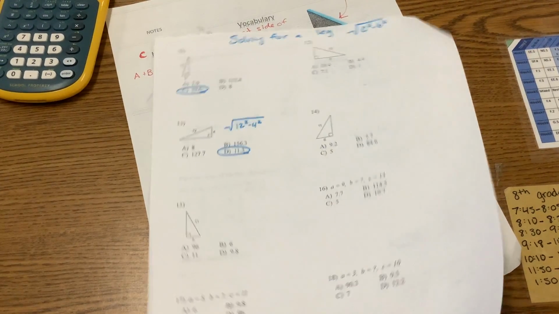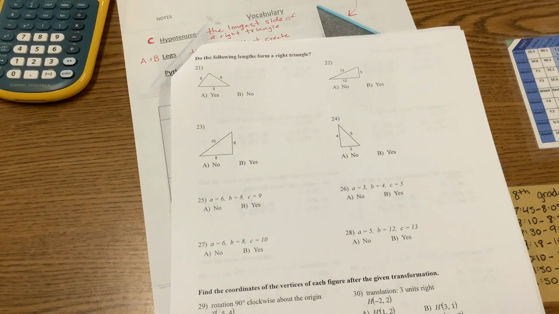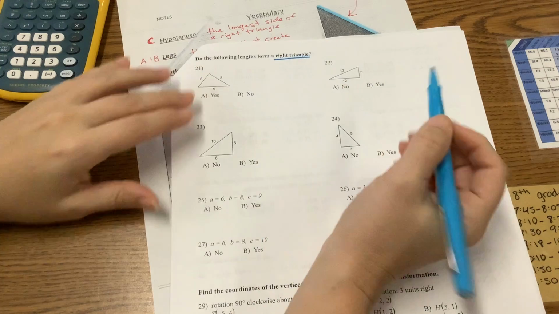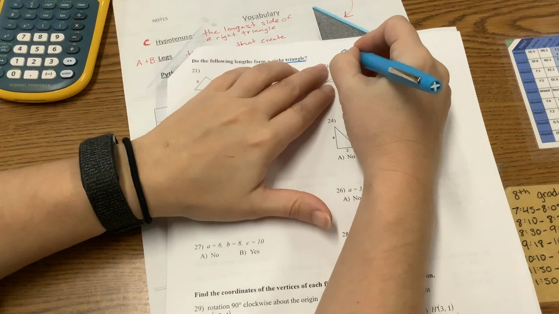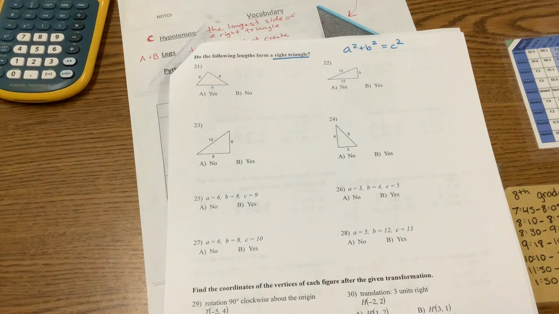All right, go to page 3 for me. What is page 3 asking us to do? It's asking us to identify whether it is a right triangle or not. So we just see if a squared plus b squared does in fact equal c squared.